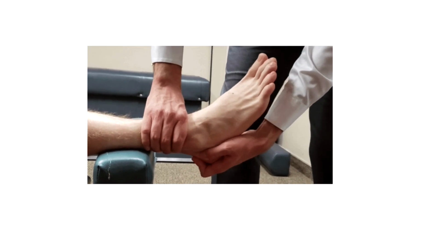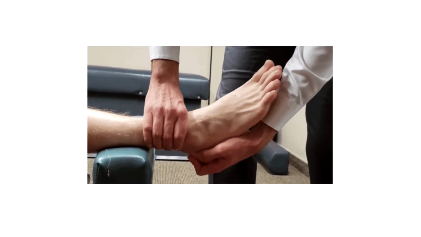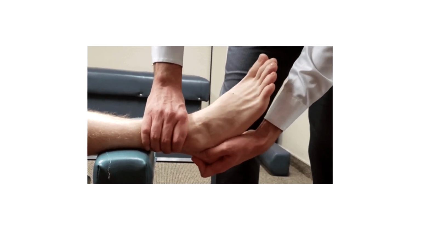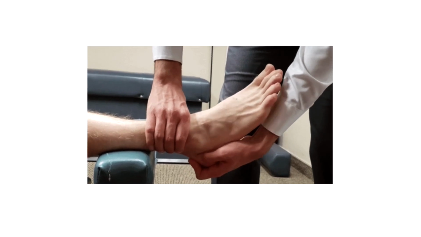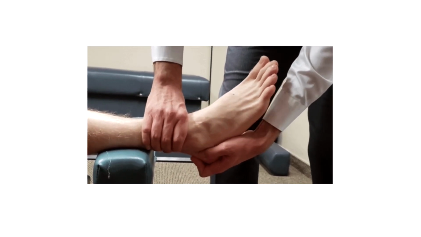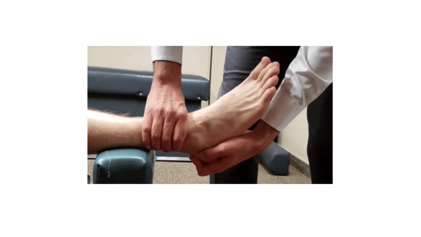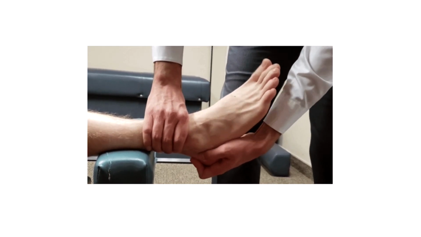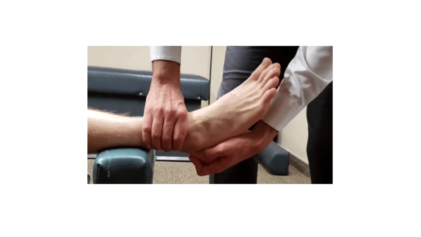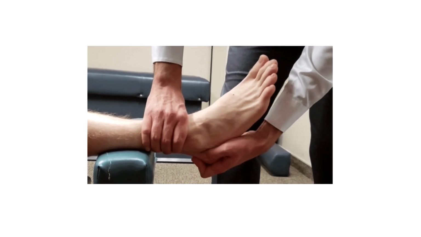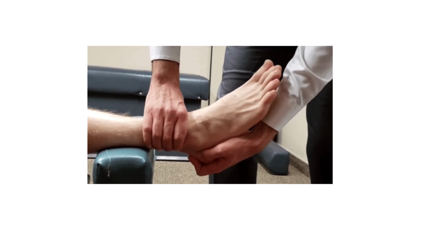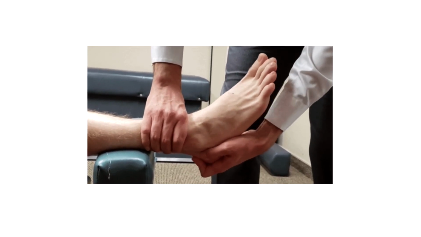Anterior translation of greater than 1 centimeter compared to the healthy contralateral ankle is strongly suggestive of ligamentous injury. If this test is performed in plantar flexion, abnormal findings are suggestive of injury to the anterior talofibular ligament. If this test is performed in dorsiflexion, on the other hand, abnormal findings are suggestive of injury to the calcaneofibular ligament. In this particular case, no abnormalities are noted.